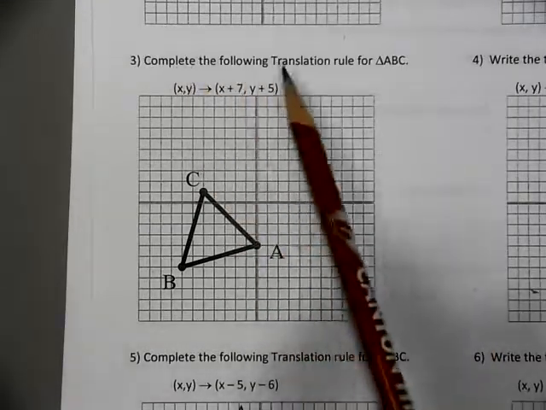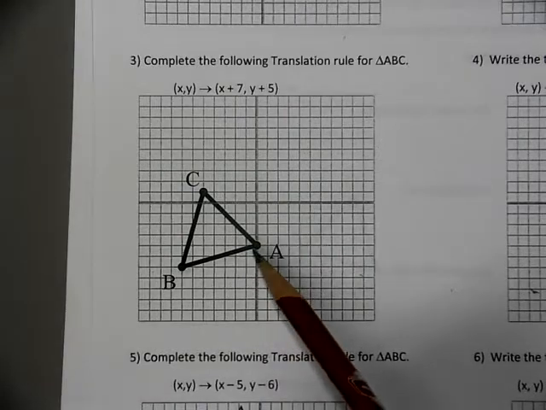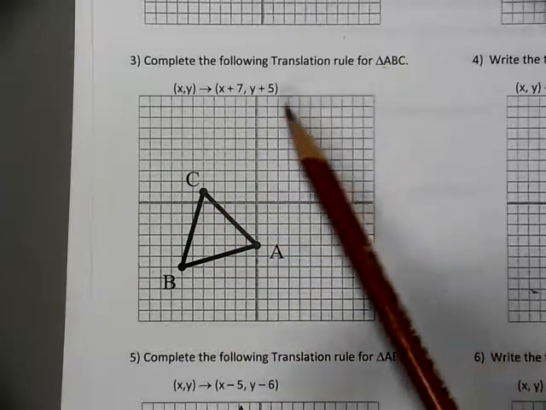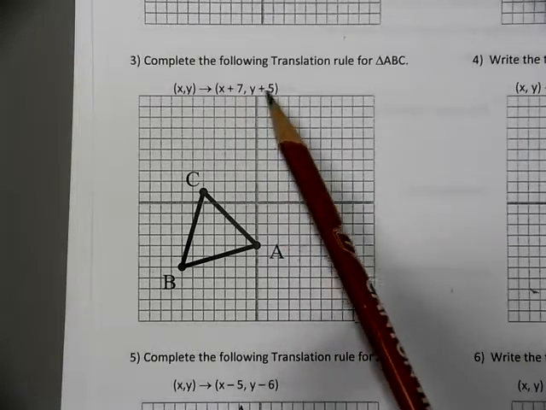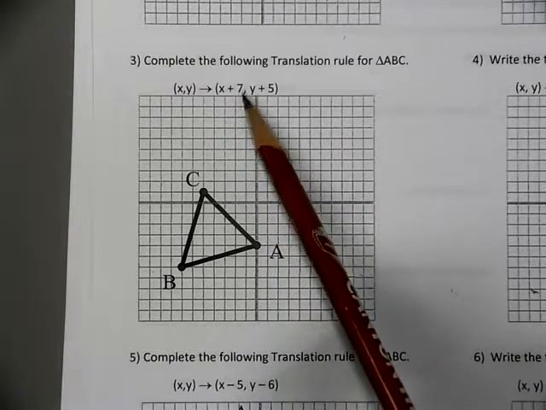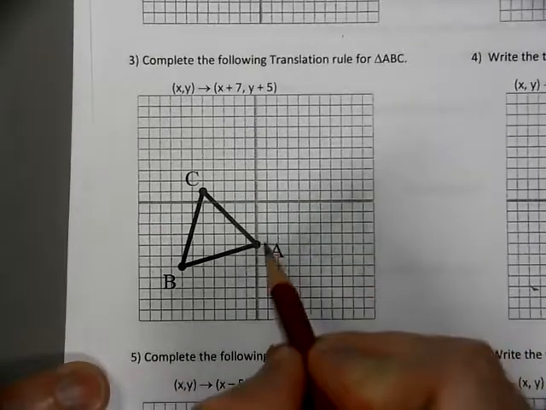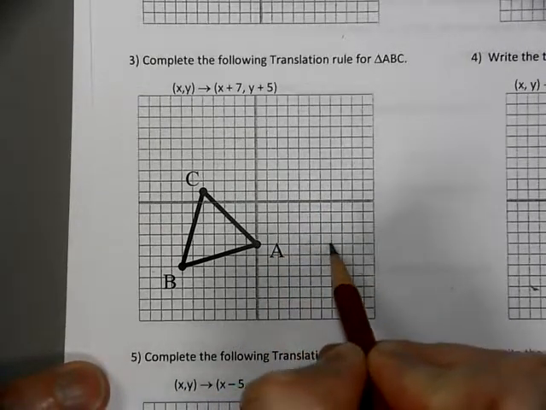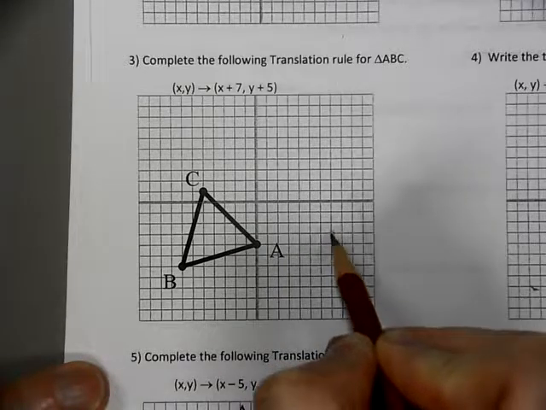Here, we're going to take our triangle ABC and we're going to translate it using our translation rule. So we're going to go 7 to the right and 5 up.